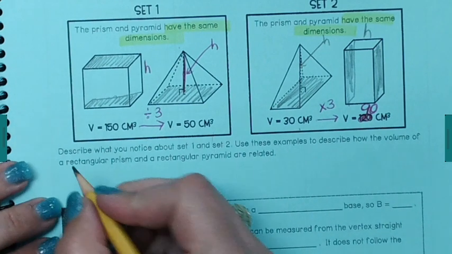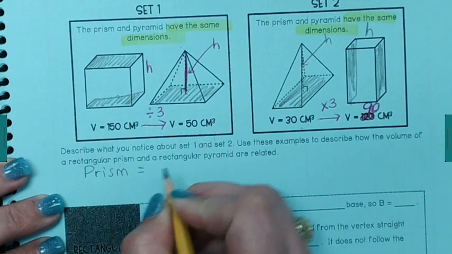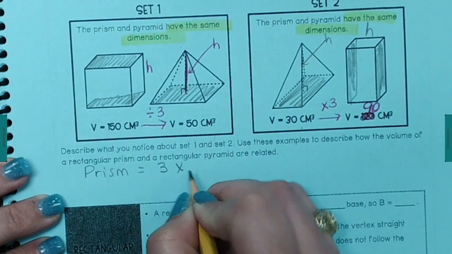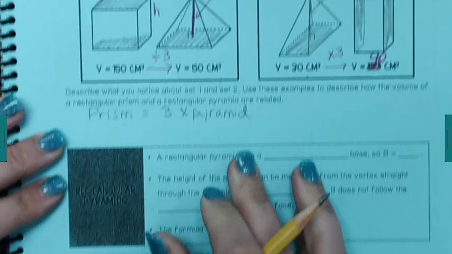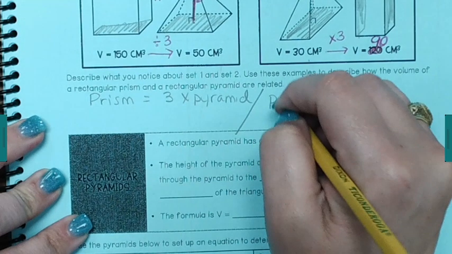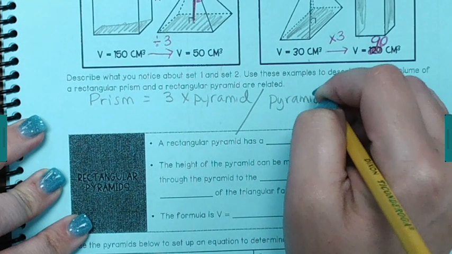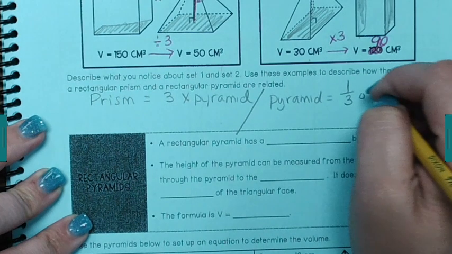So what you need to know is that prism equals 3 times pyramid, and pyramid equals 1/3 of a prism.